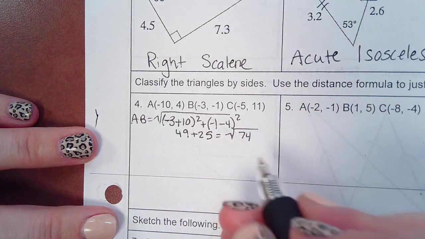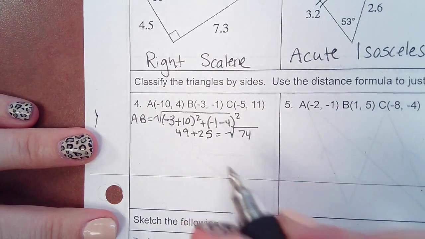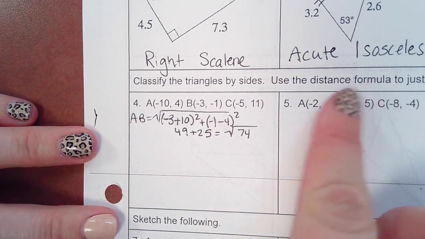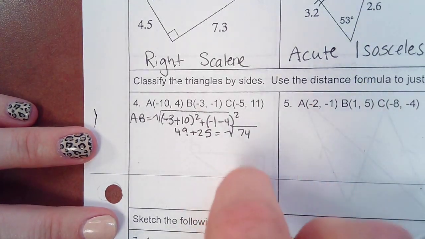I don't really have to make that a decimal. I could if I wanted to. In the directions it doesn't say I have to, I can just compare all three square roots.